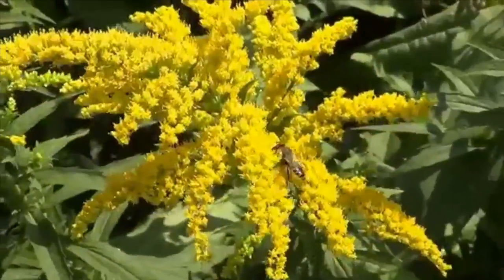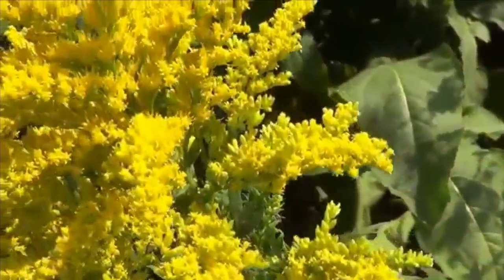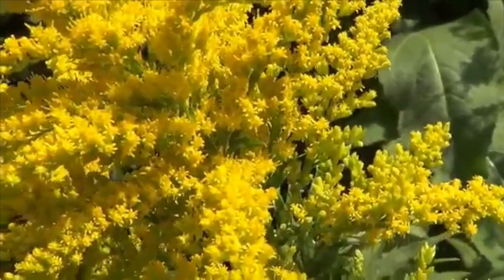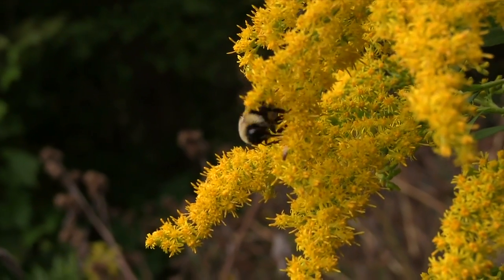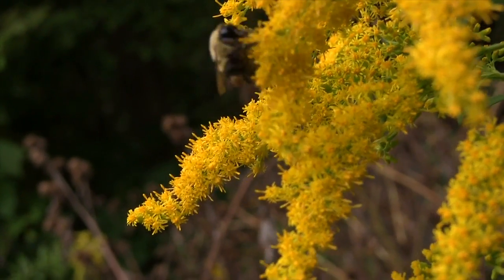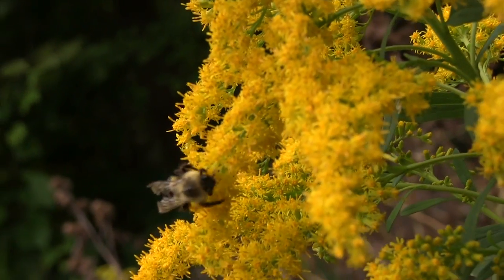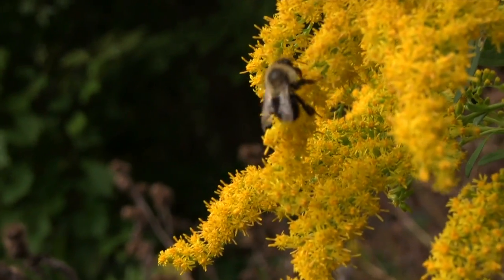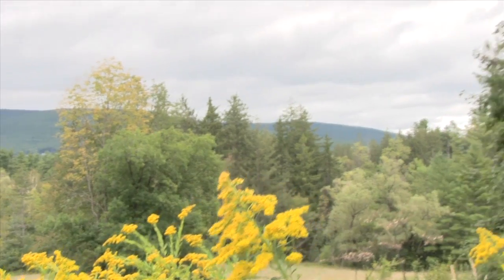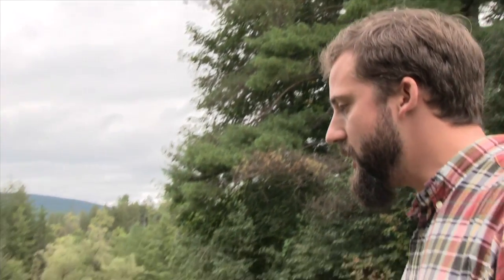And those seeds will potentially have a better chance of surviving in changing environments in the future. So the goldenrod is using its bright, showy beauty to attract a pollinator. The pollen is sticking to the pollinator, being carried to a neighboring flower, and in that way the plant is increasing its odds of survival in the future.